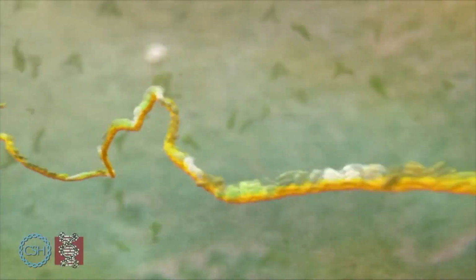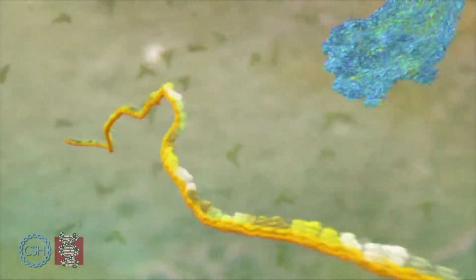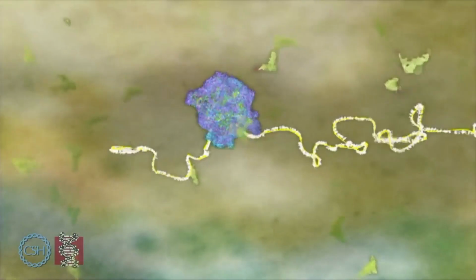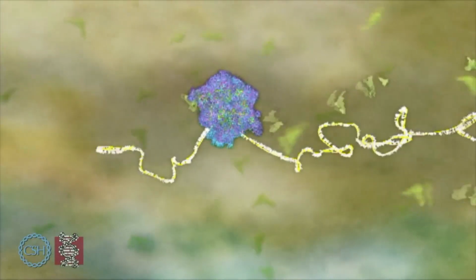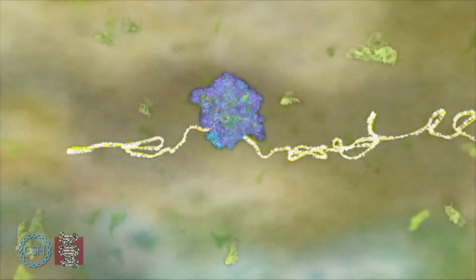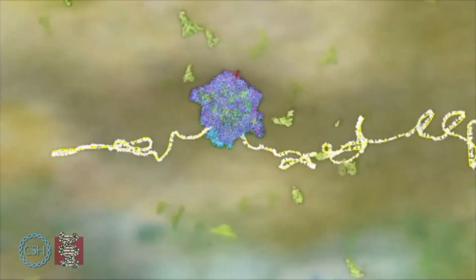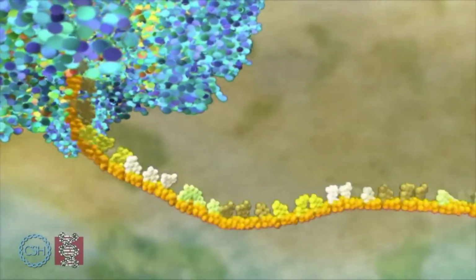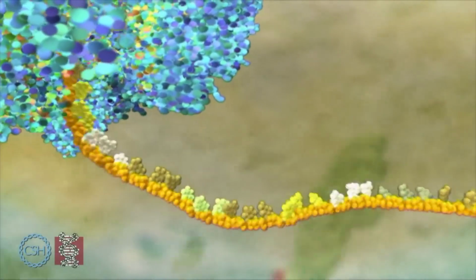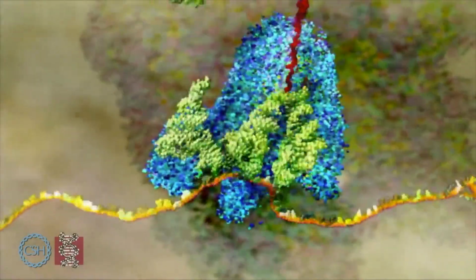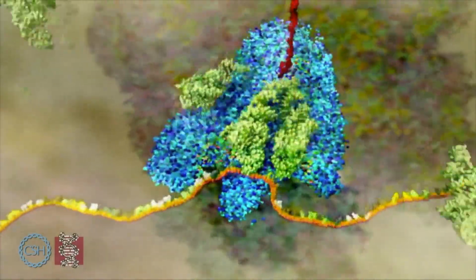Then all the components of a molecular factory called a ribosome lock together around the RNA. It translates the genetic information in the RNA into a string of amino acids that will become a protein. Special transfer molecules, the green triangles, bring each amino acid to the ribosome. Inside the ribosome, the RNA is pulled through like a tape. There are different transfer molecules for each of the 20 amino acids shown as small red tips.